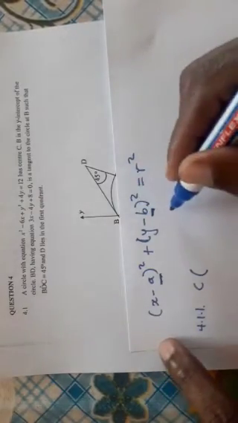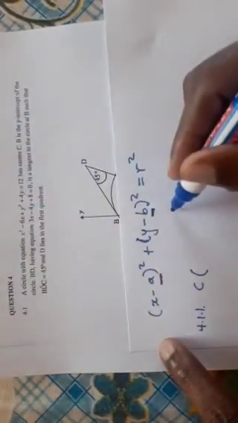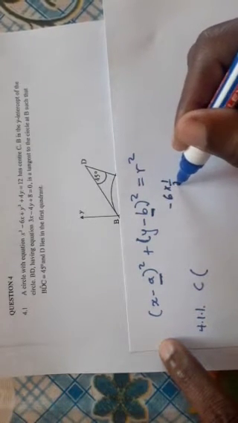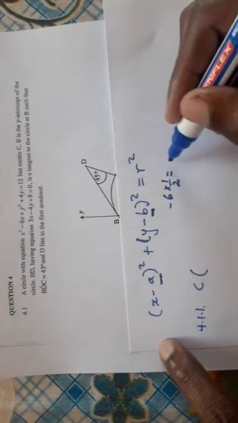Now if you look at the equation, we have minus 6x. So that is the coefficient of x. We simply say minus 6 multiplied by 1 over 2, so we get minus 3.